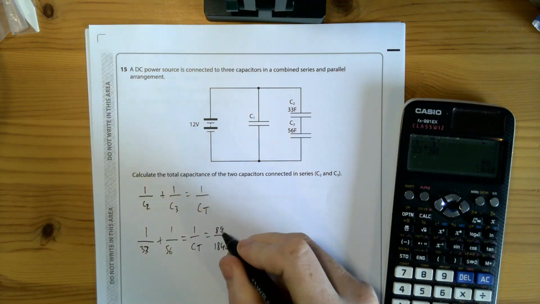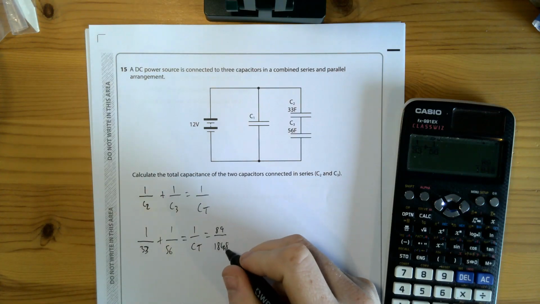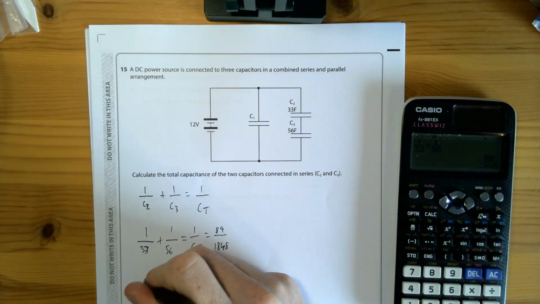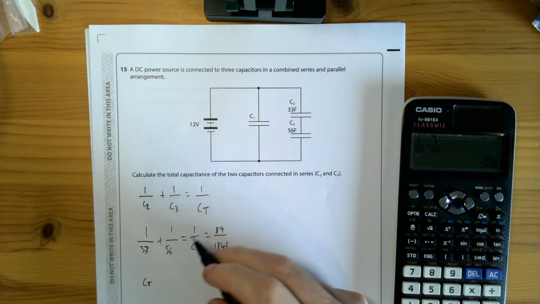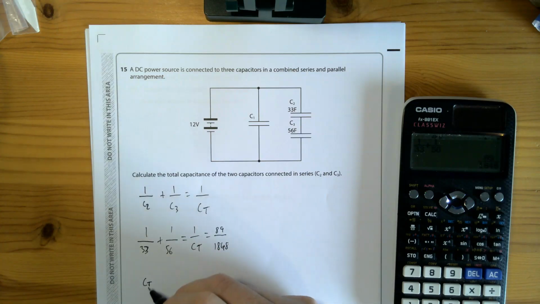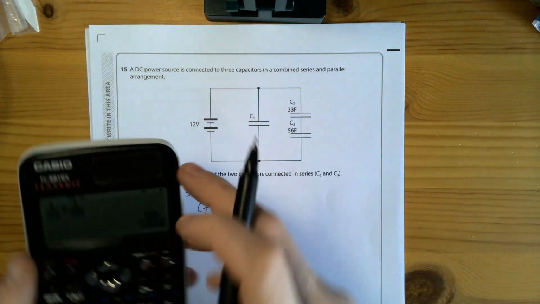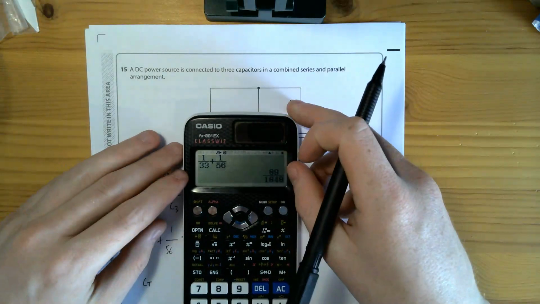Right, so 89 over 1848 is equivalent to 1 over CT, but we want the value CT. Okay, to get from 1 over CT to CT, we must take its inverse. So inverse is going to be to the power of minus 1.